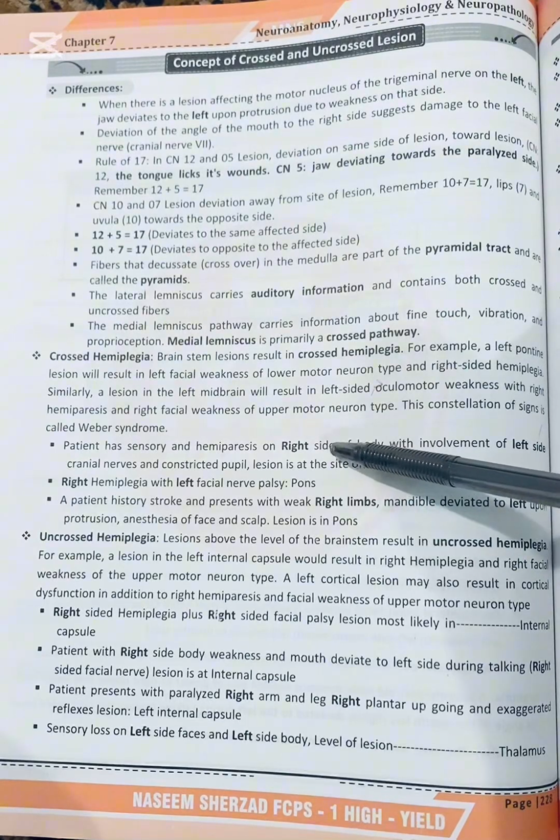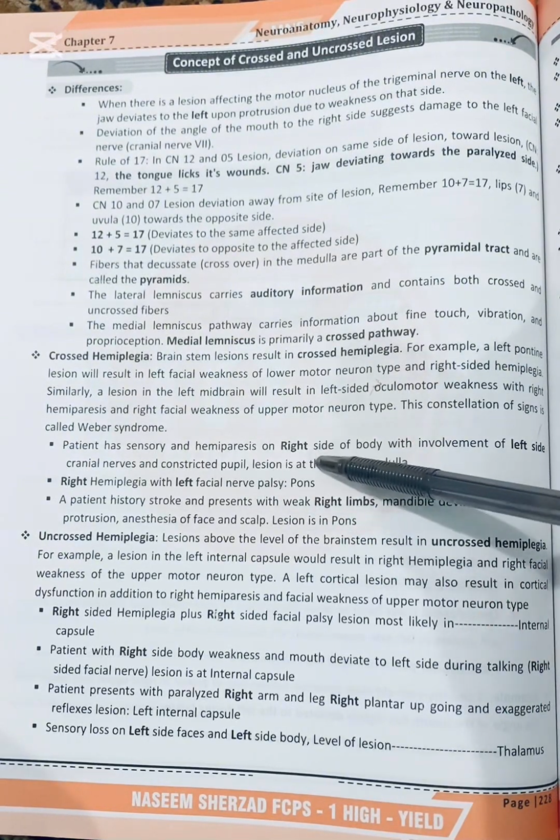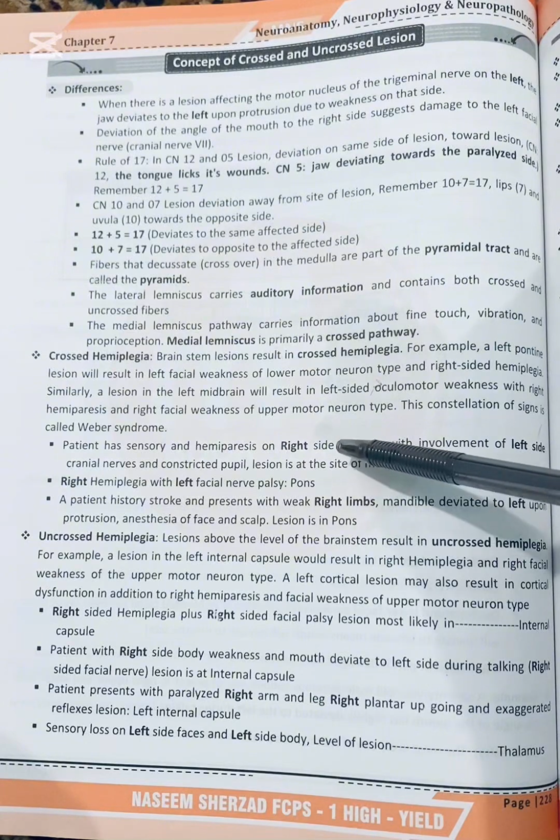One thing is clear: it's a crossed lesion, and my options will be midbrain, medulla oblongata, or pons. Why did I select medulla? Because of the constricted pupil and the location of the cranial nerves. You will not select things above the brainstem, like the internal capsule or cerebral cortex.